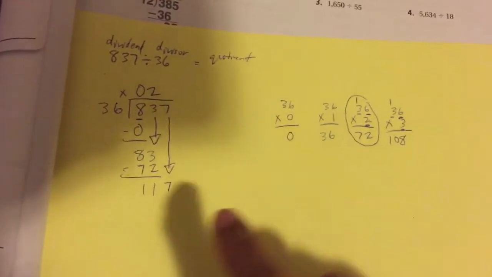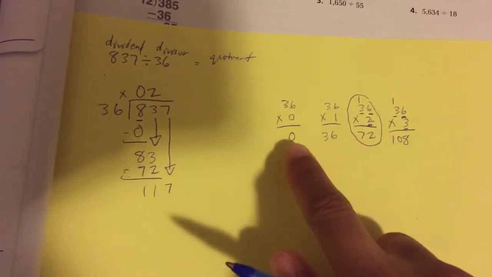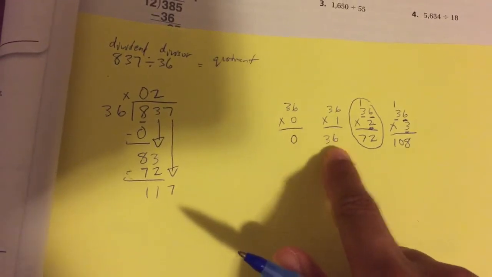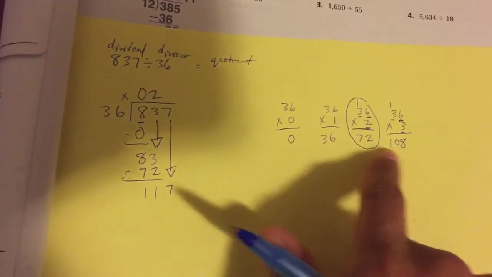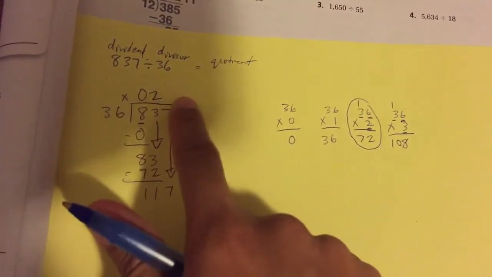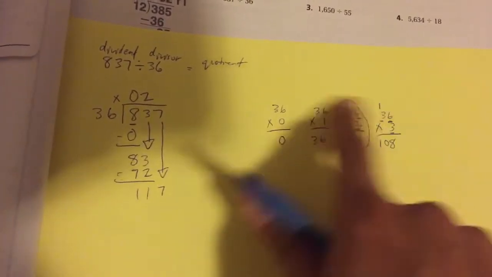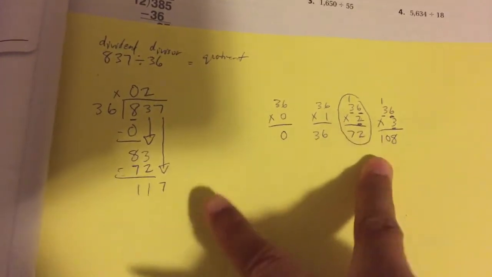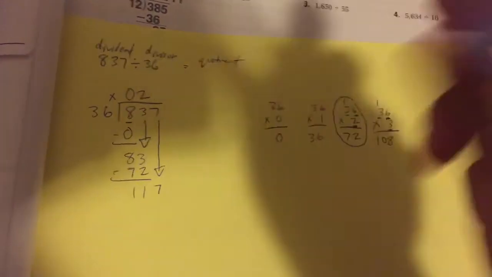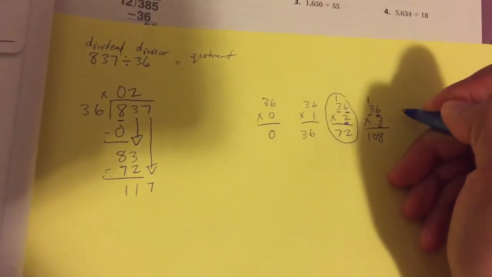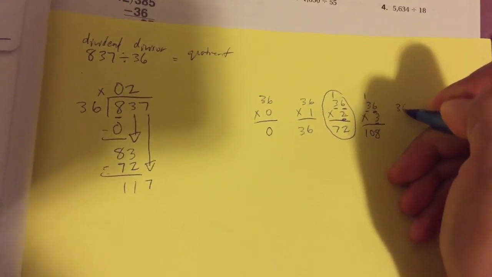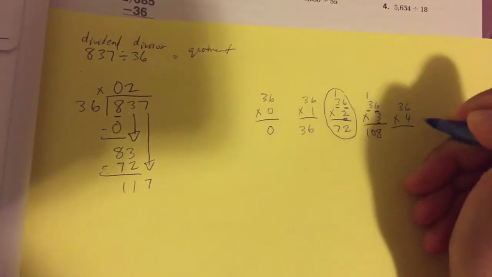Now we're getting close to 117. You can see here that the answer so far is 0, 36, 72, 108. So when we're saying 36 times what number gets close to or equal to 117, the cool thing is we're kind of already close. 108 is kind of close to 117. But just in case, let's do the next number, which is 36 times 4.